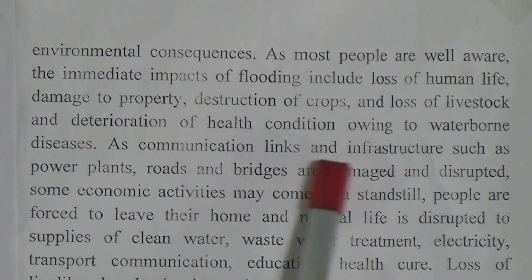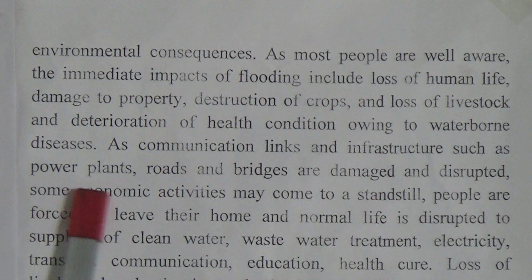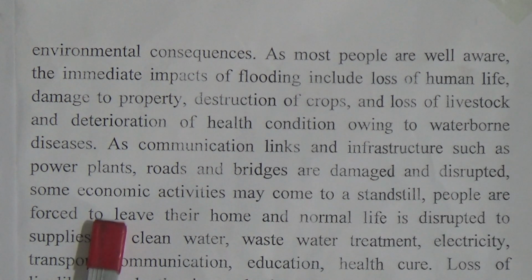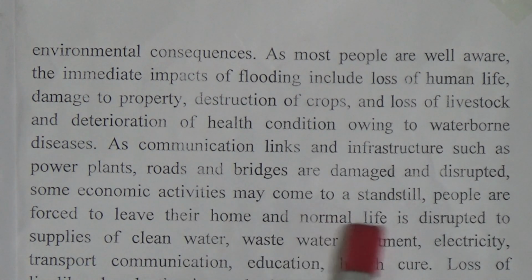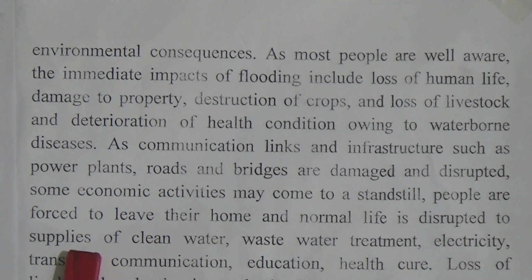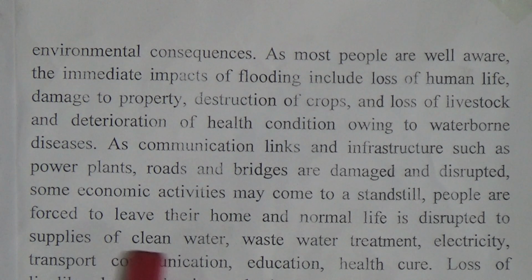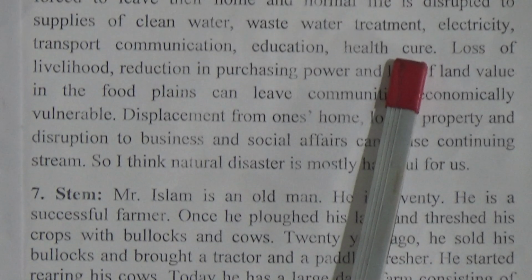As communication links and infrastructure such as power plants, roads and bridges are damaged and disrupted, some economic activities may come to a standstill. People are forced to leave their home and normal life is disrupted, including supplies of clean water, wastewater treatment, electricity, transport, communication, education, health care.